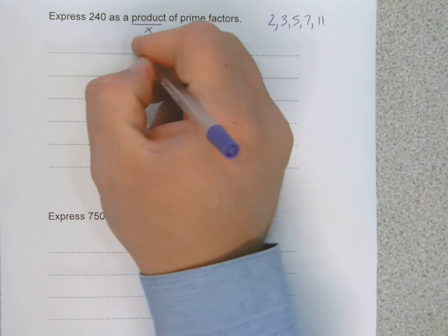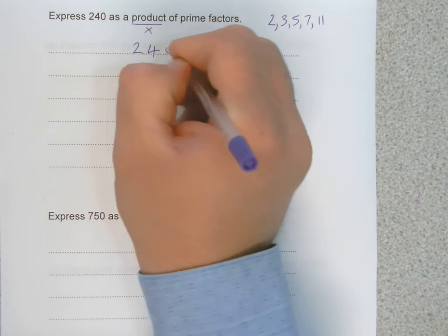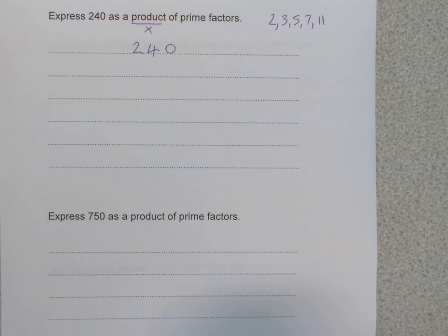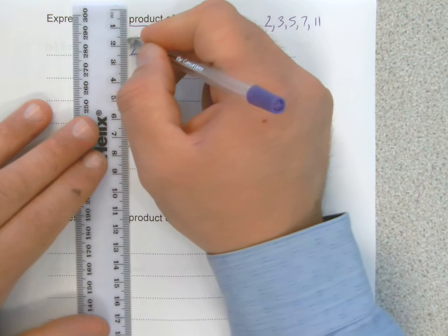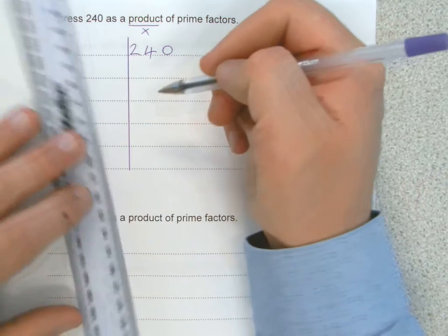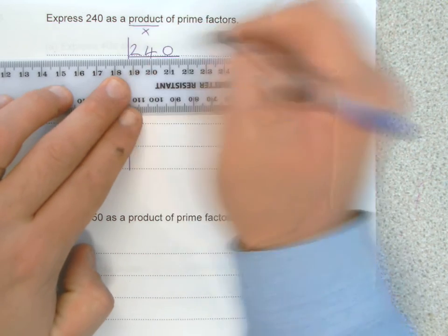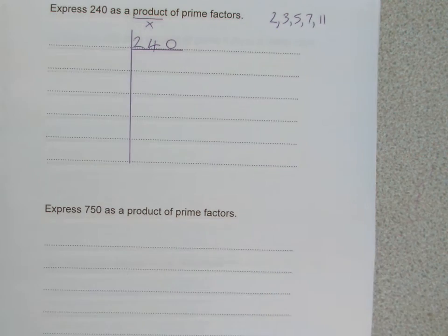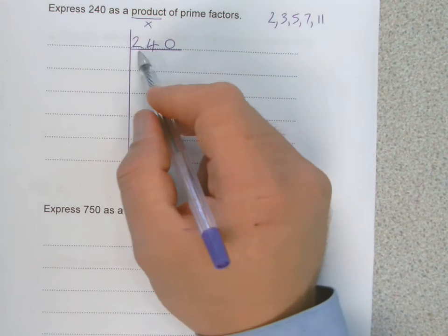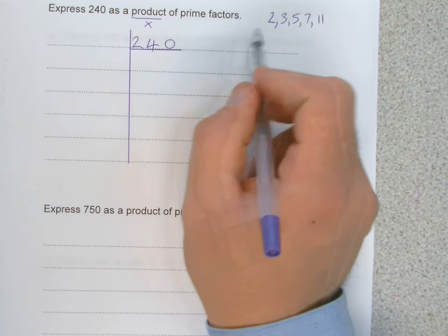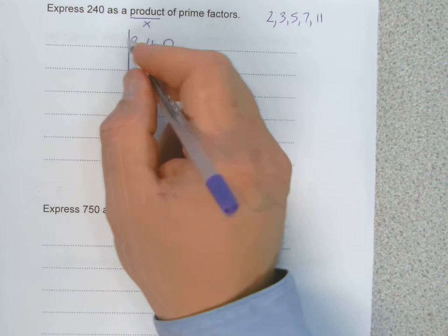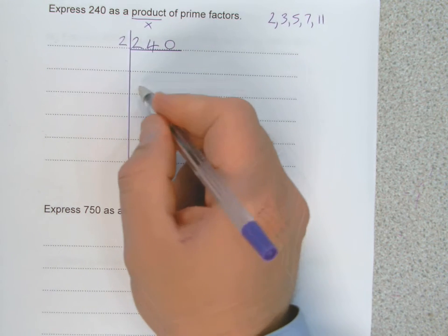So what we do is we start off with 240, and we want to split it up. So we want to divide 240 into smaller numbers. So we're going to use the bus stop method, but we're going to go upside down. With the bus stop method upside down, it looks a bit like that. And we're going to start with a prime number that goes into 240, and we'll start with 2, that would make sense, and we'll break it down that way.